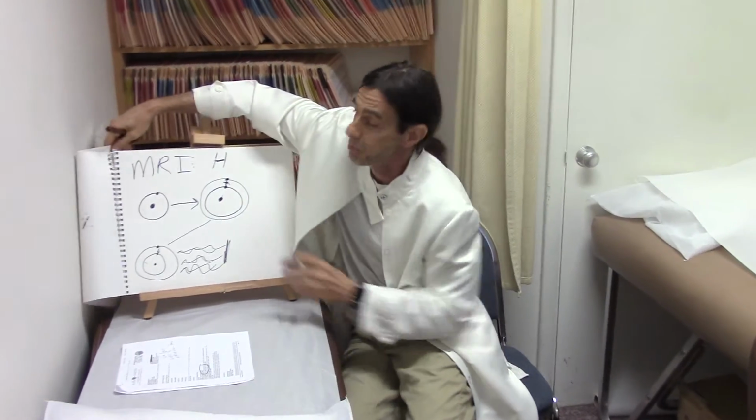It excites a hydrogen atom. It relaxes it, and when it relaxes it, the hydrogen atom releases an energy field, an energy signal, which the MRI captures and formats into a picture. Now, why is that important?